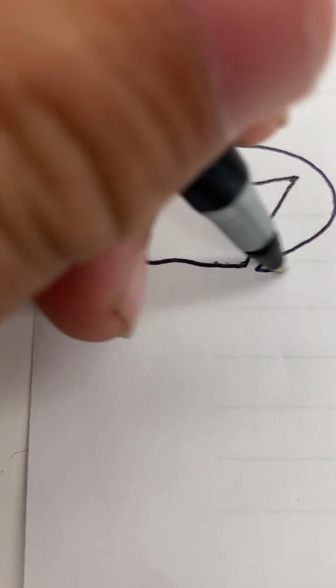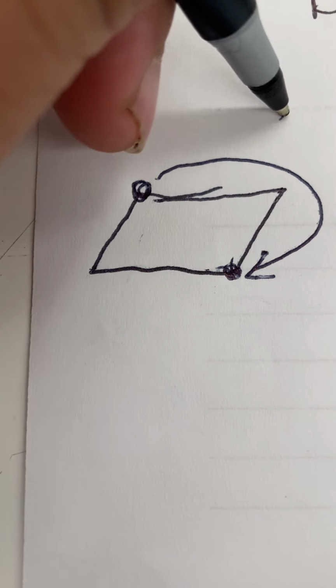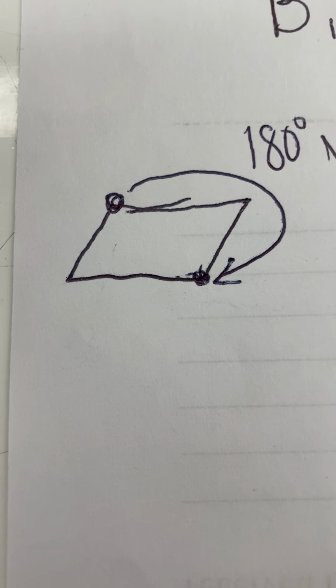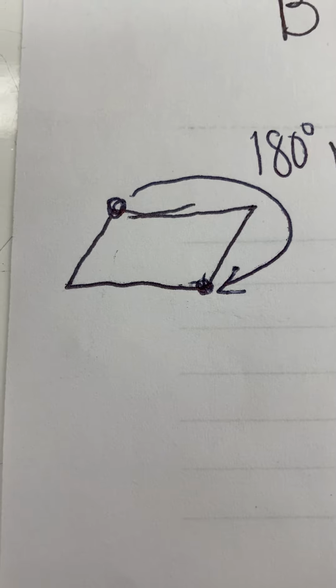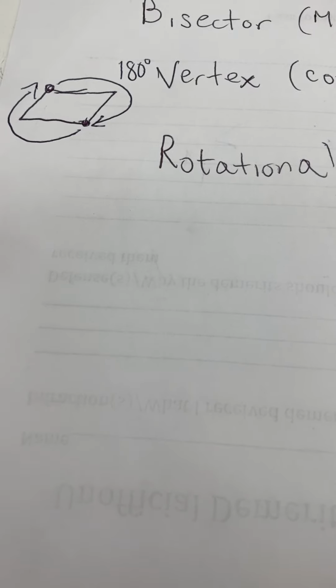And again, for irregular shapes, like my lovely parallelogram right here, you may have to draw and experiment. This one I can rotate, even though it has 4 sides, I can only rotate it upside down, 180 degrees. There is no other rotational symmetry other than 180, 360. Every shape should have 360 rotational symmetry. Why do you think that is? Because if I rotate a full circle, it's going to go back to normal no matter what.